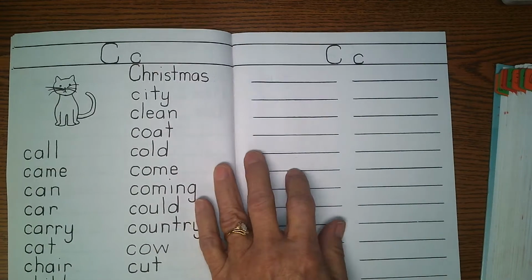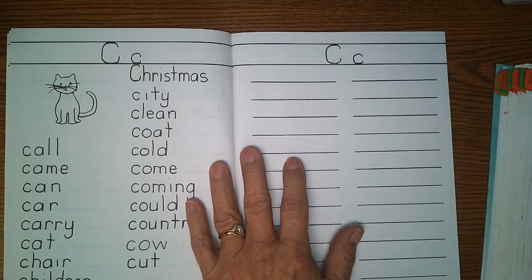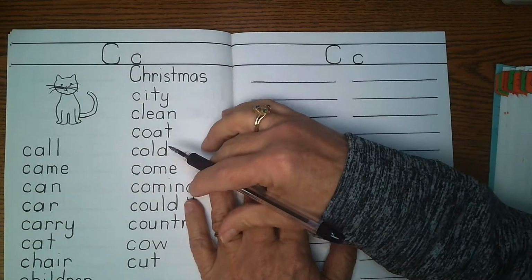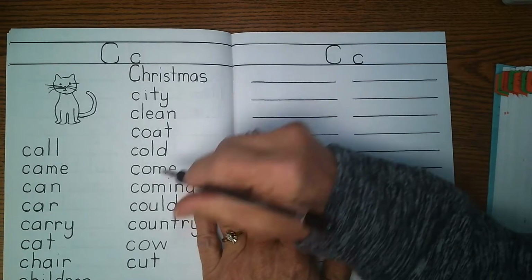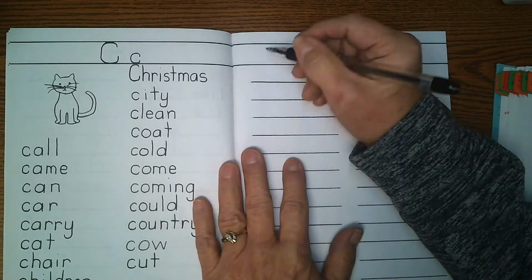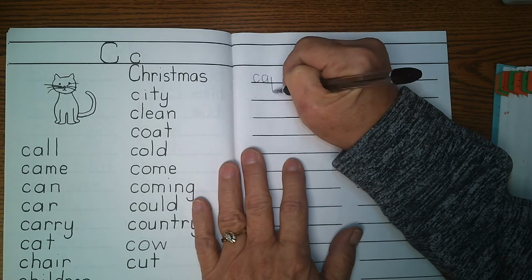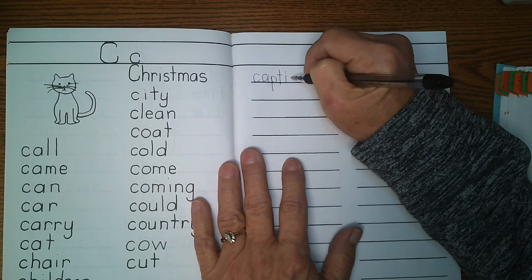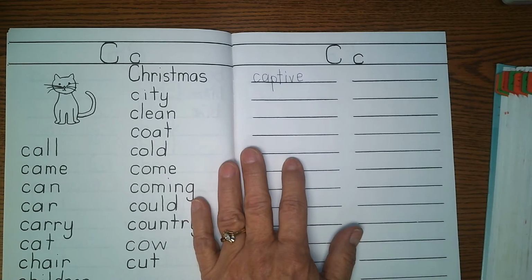I go to C, and we have the word captive. If someone is captive, they're not free to go where they want. Captive. It's not over here. Now you notice, boys and girls, I'm using my best handwriting.